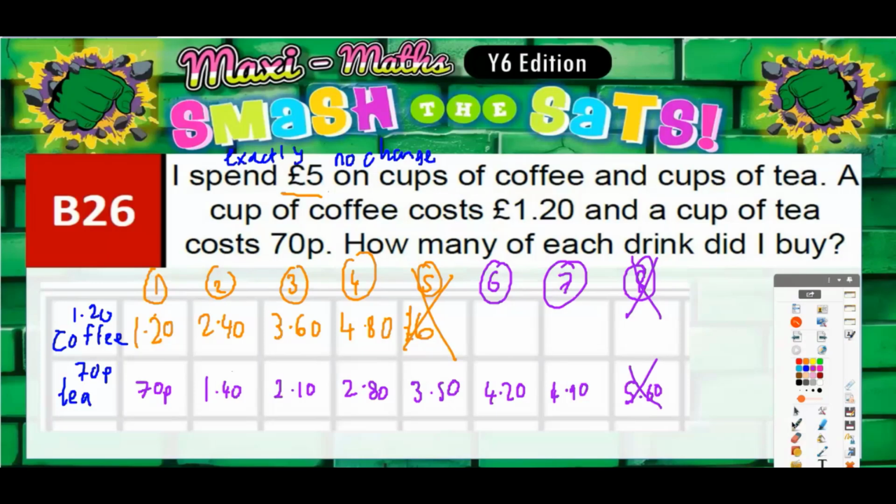So all we're doing now is looking for a pair of numbers that adds up to make exactly £5. And this is where you just have to look, really. So what you might want to do is pause the video and spend 30 seconds looking at it, and you will probably find the answer within 30 seconds. We just need a combination that adds up to £5. So unpause when you've got the answer.